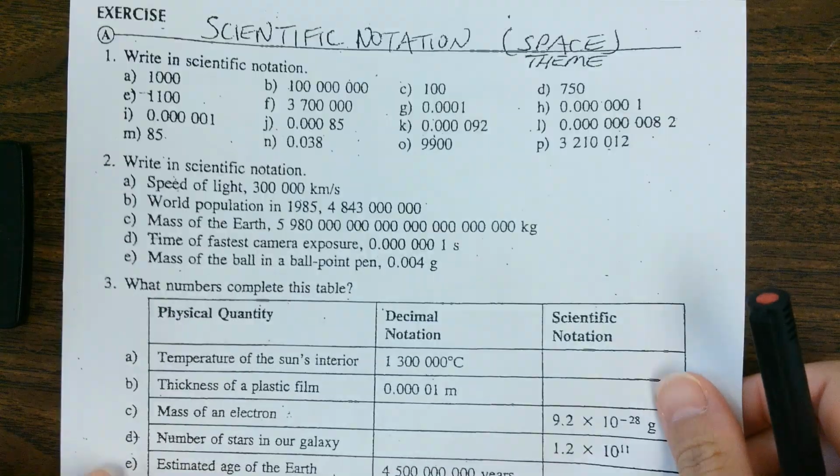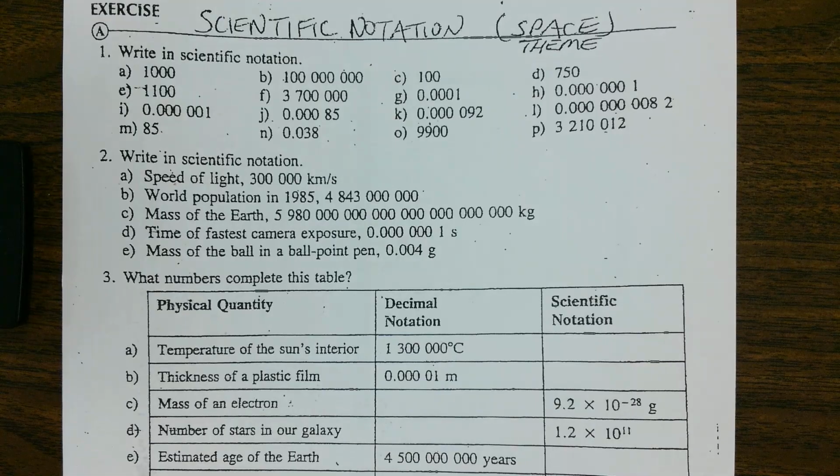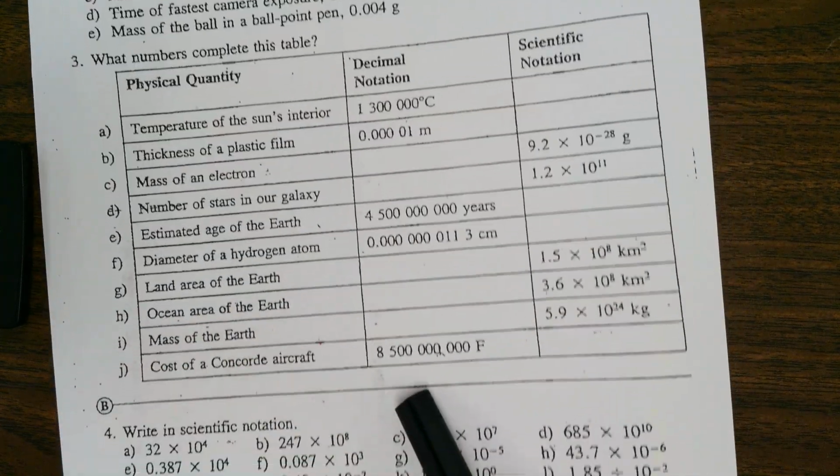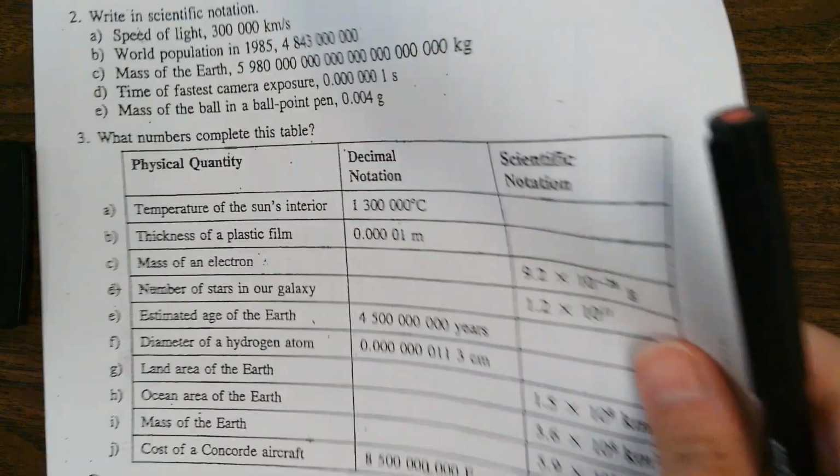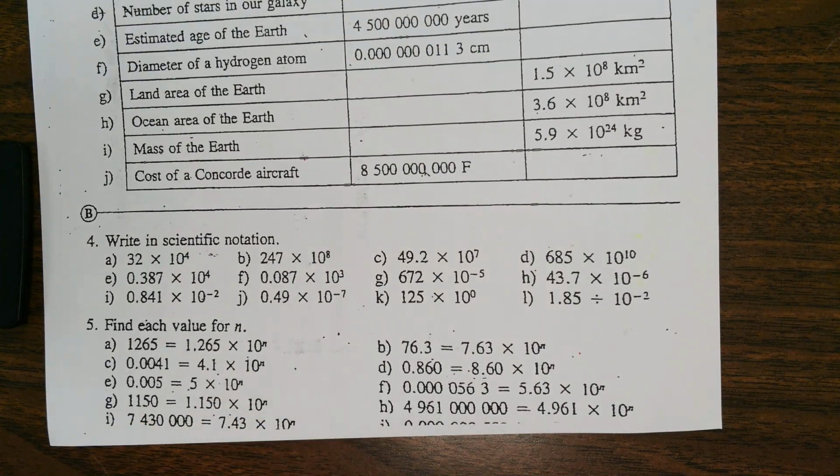On the back, this is your homework. As you can see, these are not hard to do, but there are quite a few of them. I do want you guys to make sure you try all of these. It will be on the quiz on Wednesday.